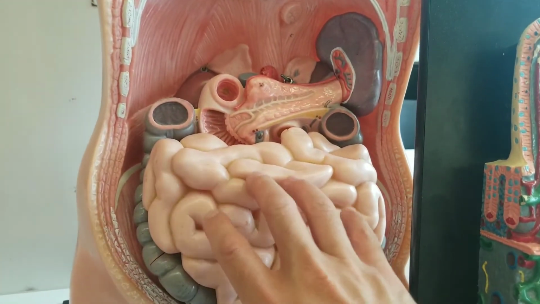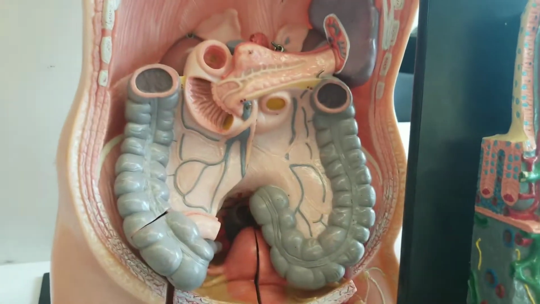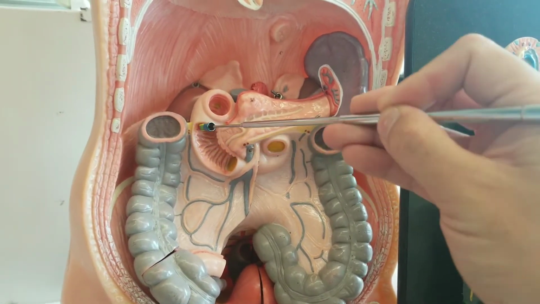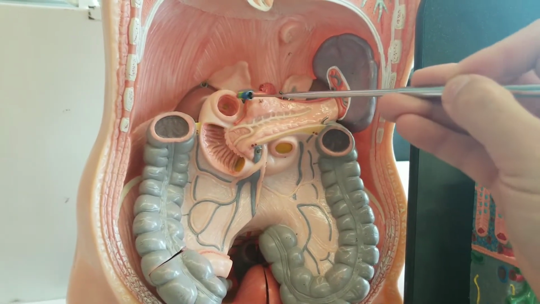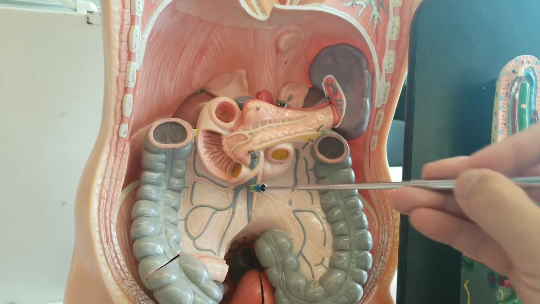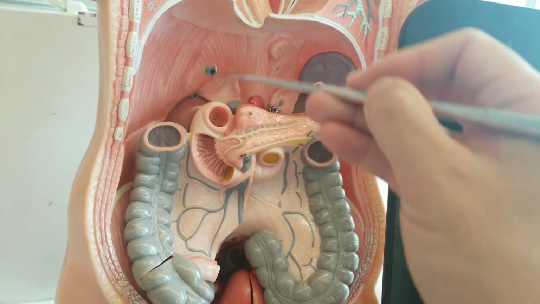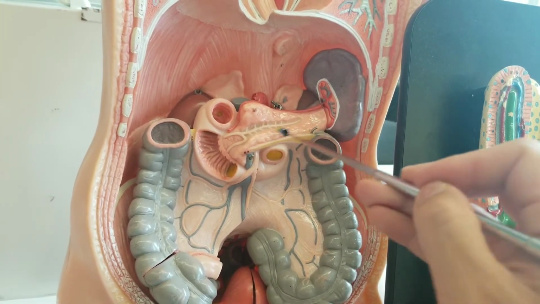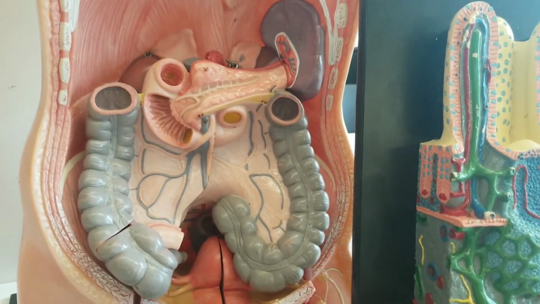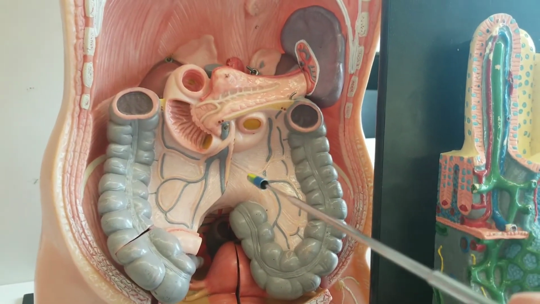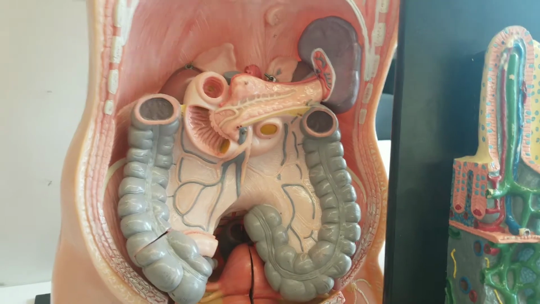It's just this C-shaped piece. It's retroperitoneal. It's the C-shaped piece right here. Just that. But it's pretty big, and it's really important. Obviously, you're getting lots of food, chyme from the stomach, getting bile from the liver, gallbladder, getting pancreatic juices from the pancreas. The duodenum then continues on peritoneally, anteriorly, to the jejunum.